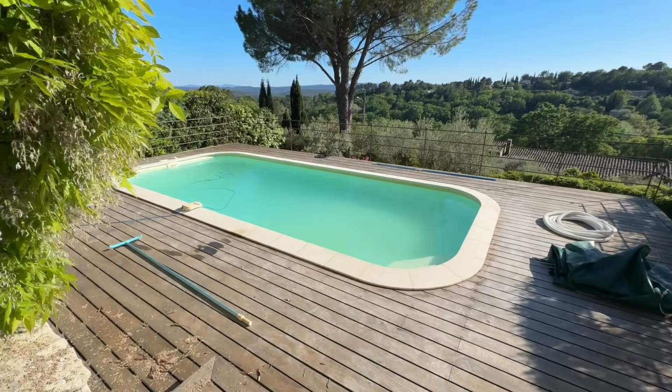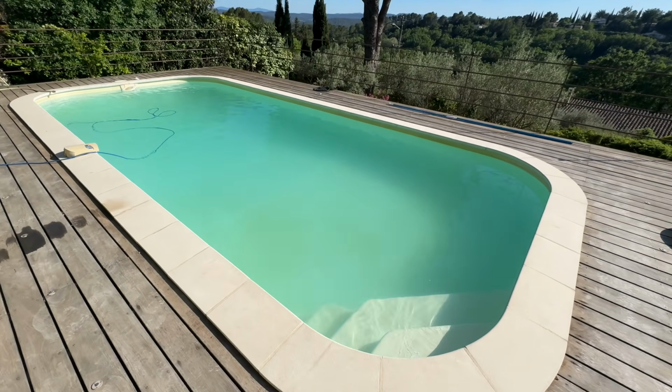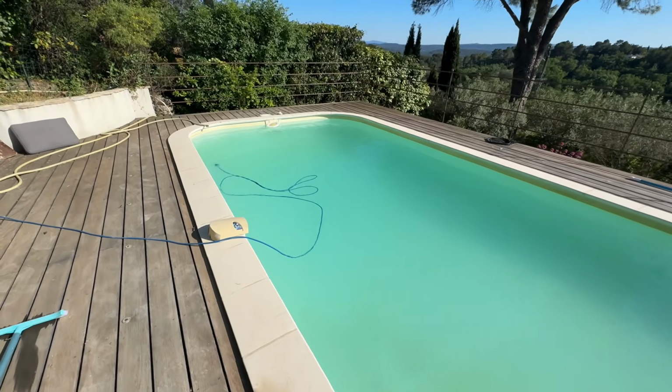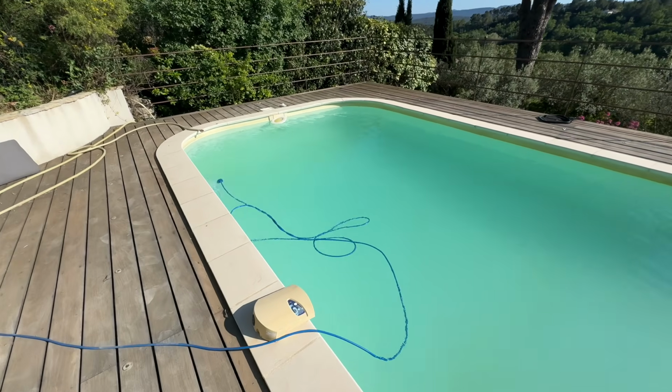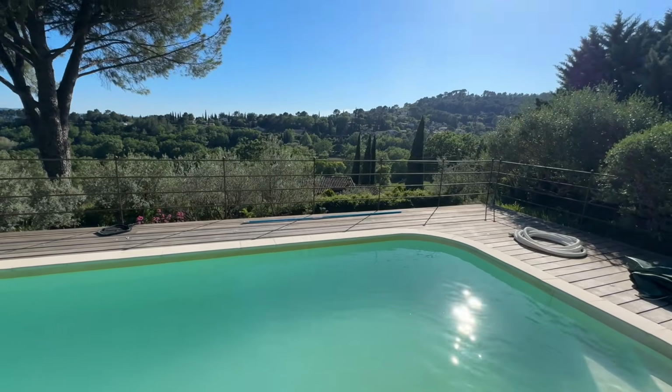Well, I've been working on the pool all day, scrubbing it each time, and it's getting better. It's still cloudy, but it's definitely getting better. Hoping that it works out, and that in a day or two, we're swimming in this beauty. That's what everyone tells me, but we'll see.